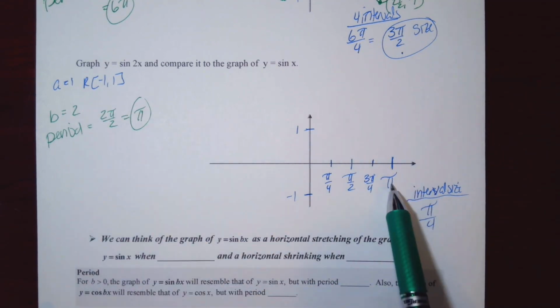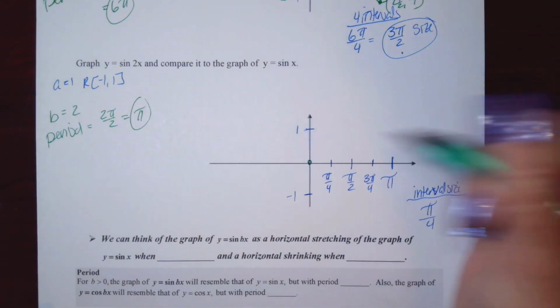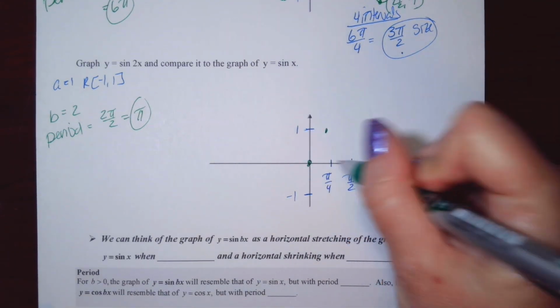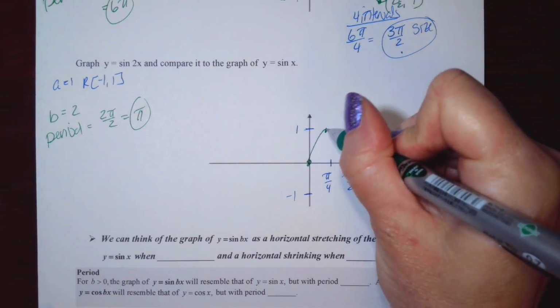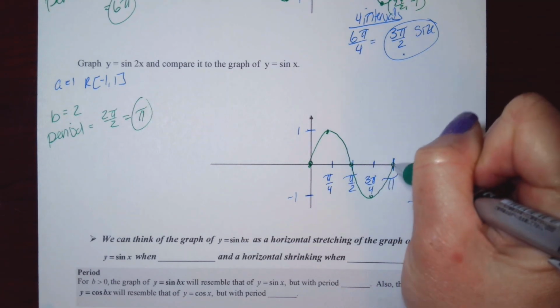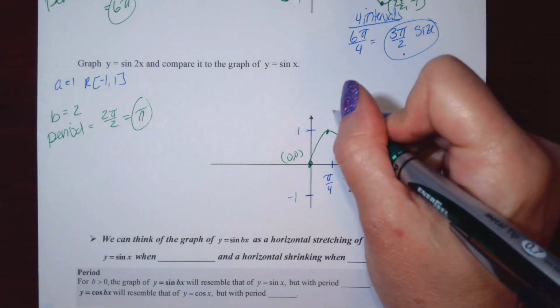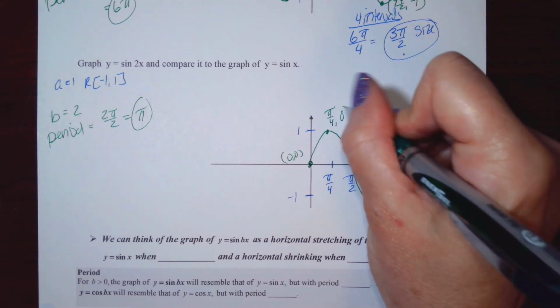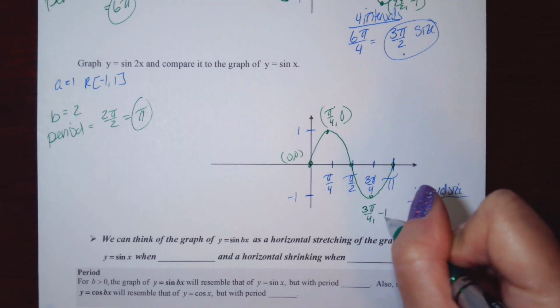So I've got my period of pi radians. I have my amplitude. It is a positive sine function, so it starts at center. It travels through our sine wave. We're just going to do the one cycle this time. So there we go. Center is at 0, 0. Our peak is at pi fourth, 0. Back to center here. Then we've got a trough down here.